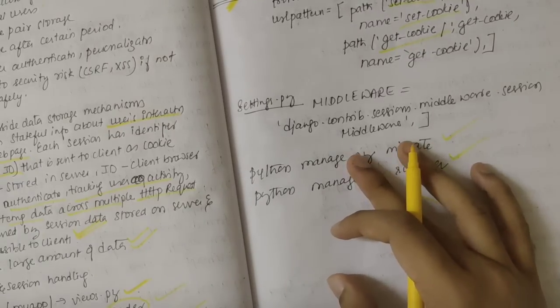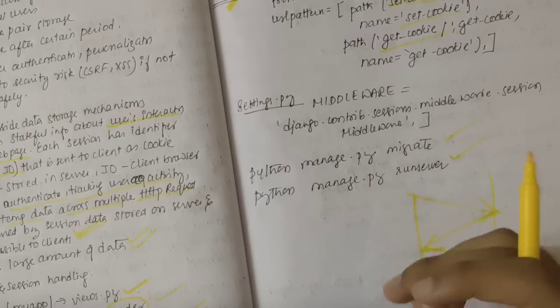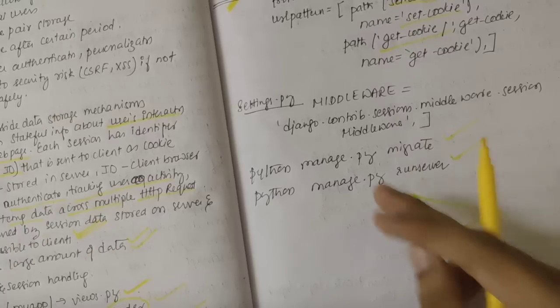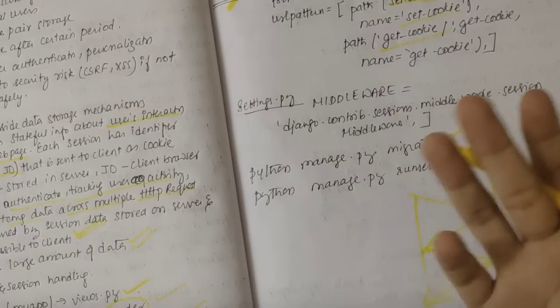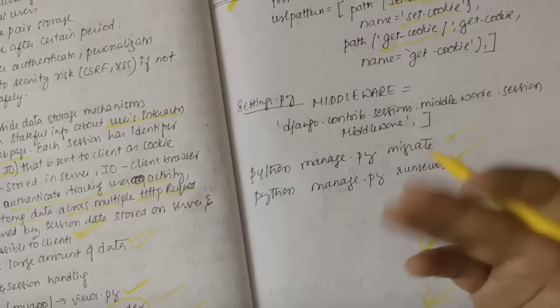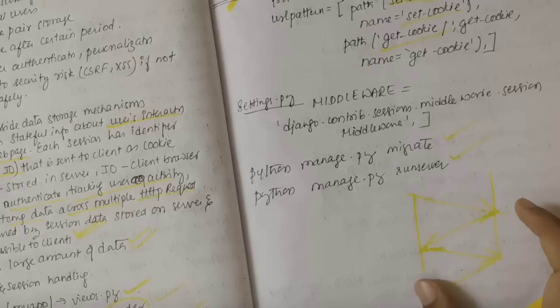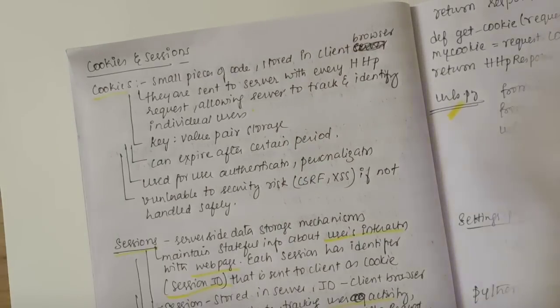After this I can test the cookie and session handling. So I can visit set cookie to set a cookie, or get cookie to retrieve the value of that particular cookie. And in case of set session, I can set a session variable, session ID, and get session means to get the session ID back. So this was about the sessions and cookies topic. So again, as I said, don't miss out this topic, it is important.